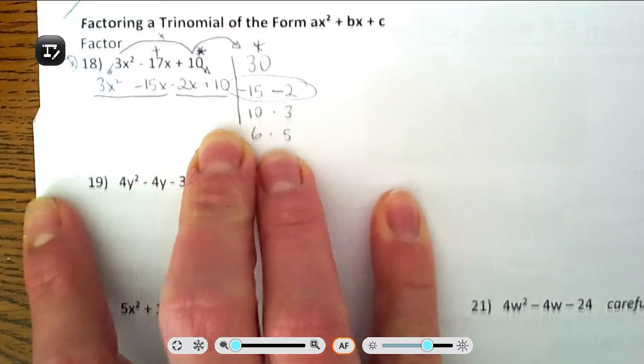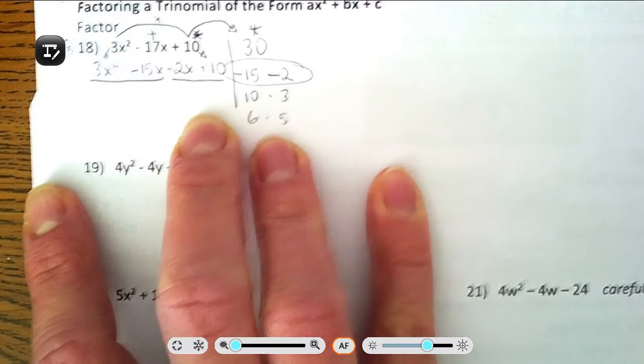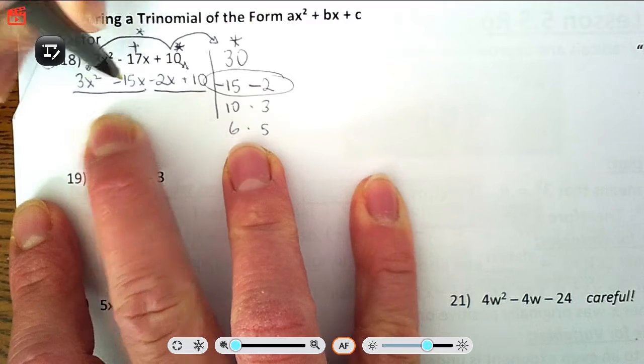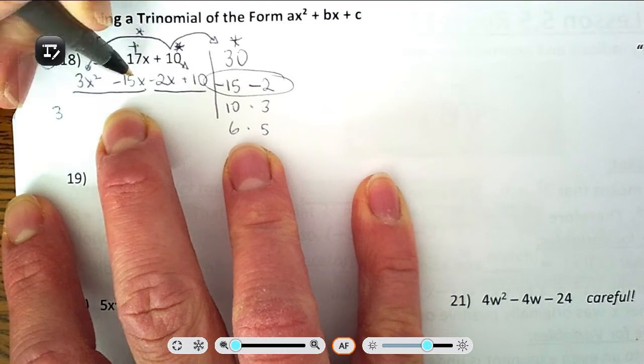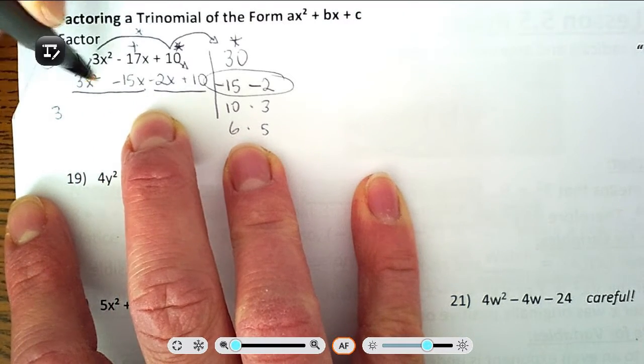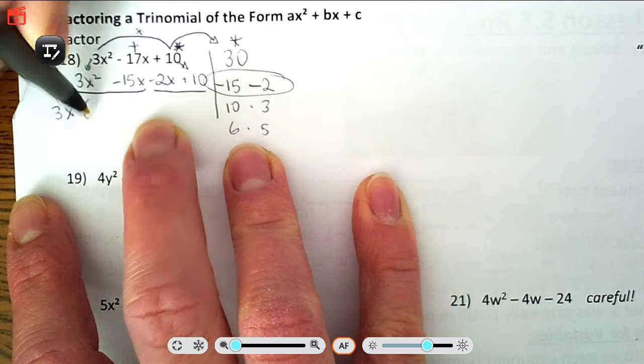The rest here should be familiar because we did factor by grouping the last time we were together. 3 and 15 have a 5 in common. x squared and x have an x in common.